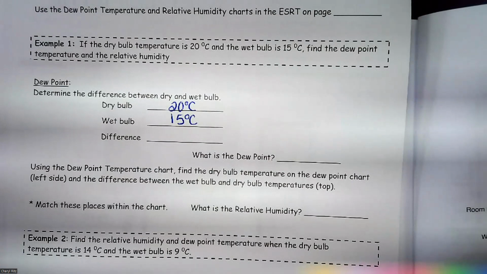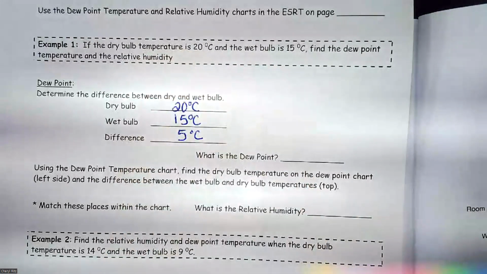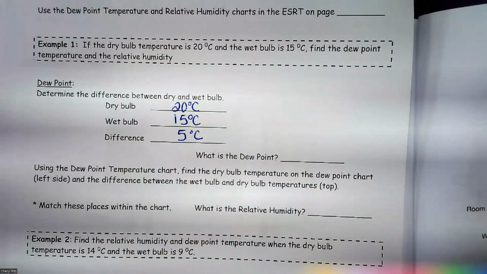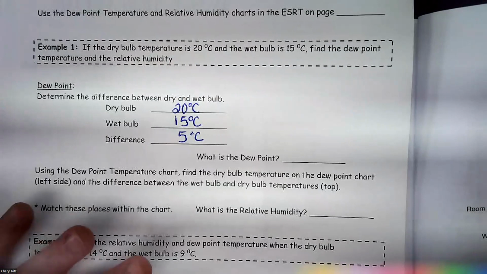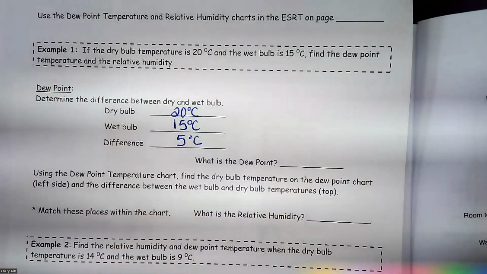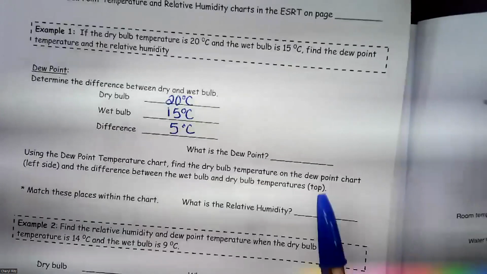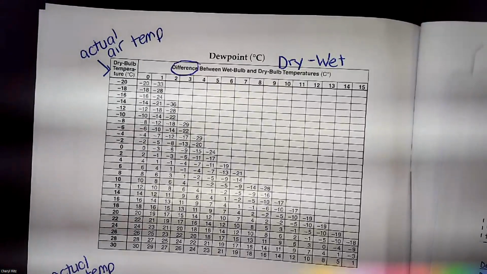Because boy, would that suck if you did this math and the answer is 5 degrees Celsius and you thought it was 6. Now, obviously, I don't think anybody's messing this one up, but there is math that people mess up. And I would hate for you to get the question wrong because you subtracted 14 minus 8 incorrectly. That's not this problem. That's just a number I made up. Now, what do we do with this? Now that we know the dry bulb was 20, the wet bulb was 15, the difference is 5. How do we find the dew point?